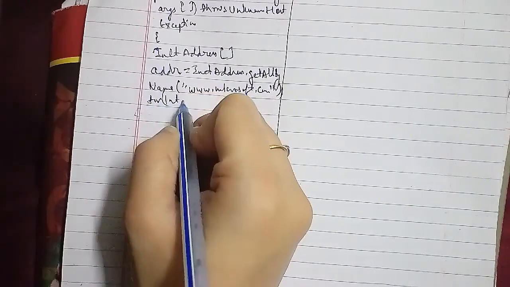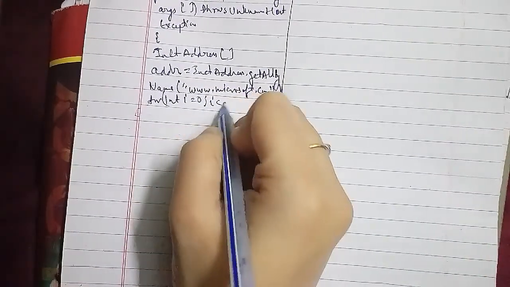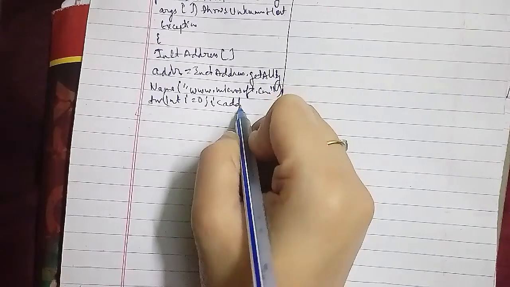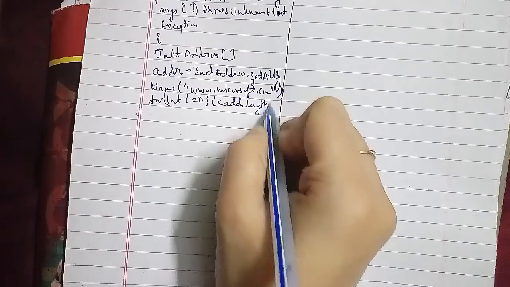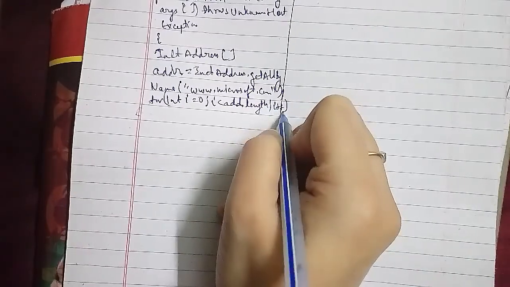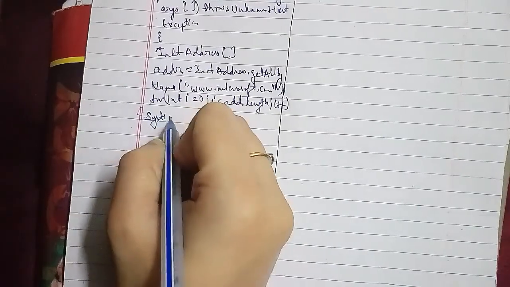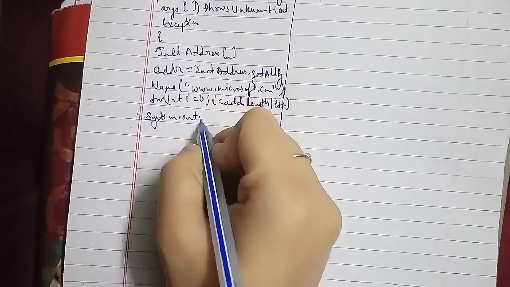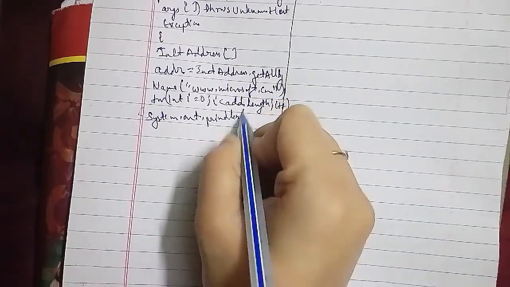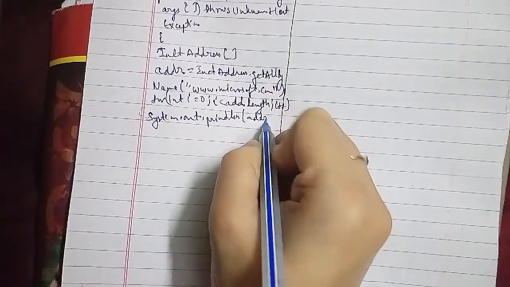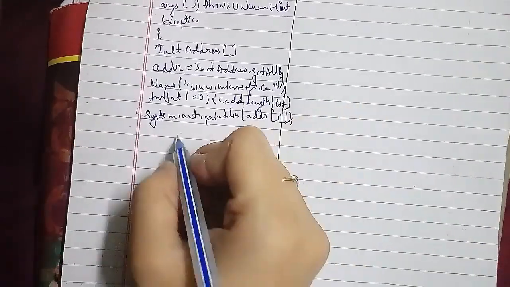Now we'll discuss the TCP/IP client socket. In regard to it, they can ask you to explain the TCP/IP client server communication. This is how they can ask. So what you have to deal with is TCP/IP client server communication.